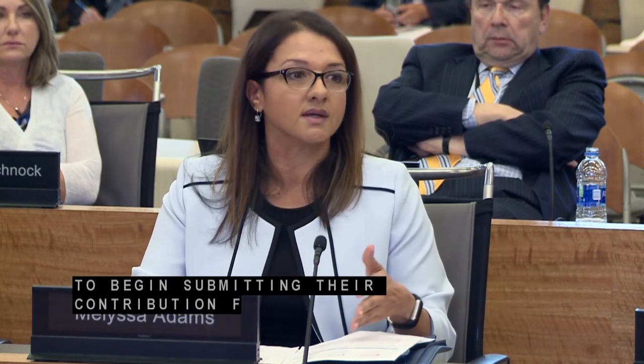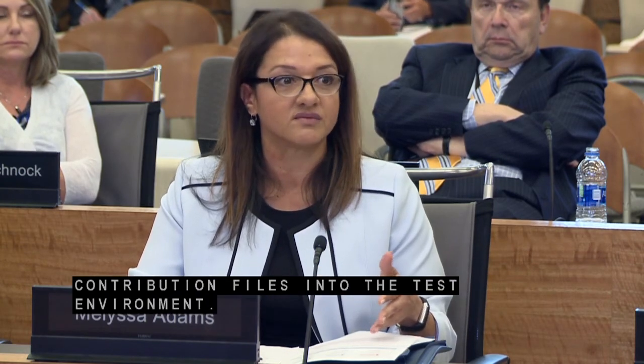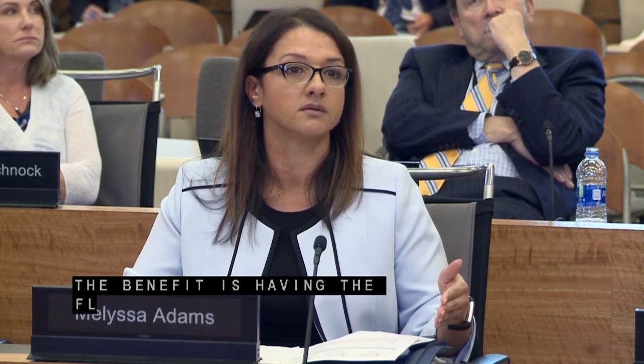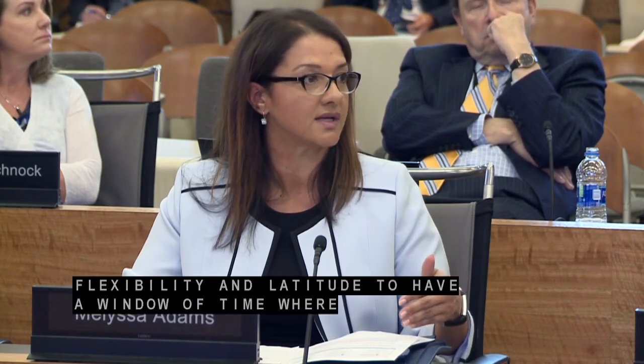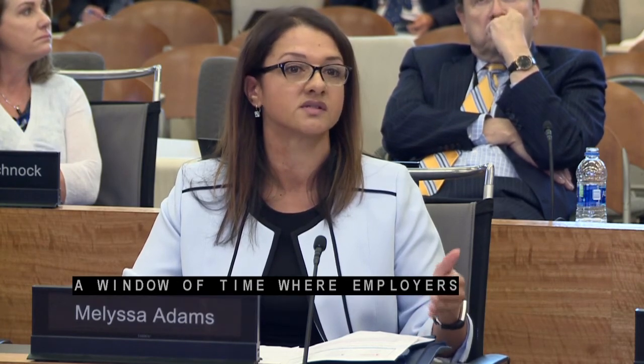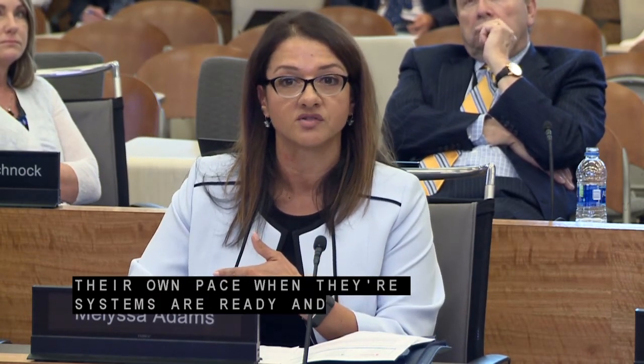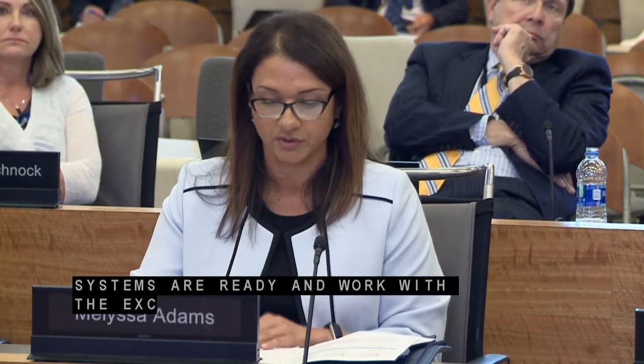So again, the benefit to CalSTRS of this soft launch period is having the flexibility and latitude to have a window of time where employers can start testing those files at their own pace when their systems are ready and work with the excellent staff and member account services that provide that more detailed employer support.